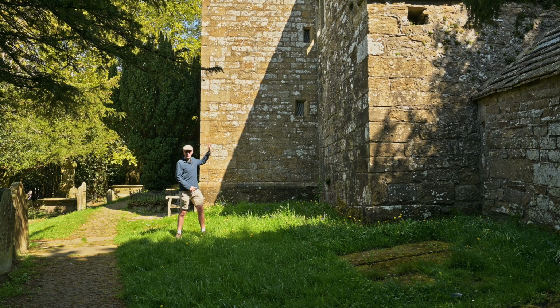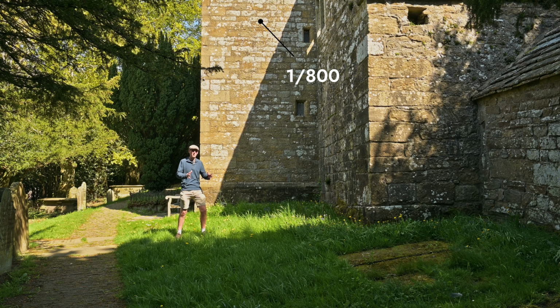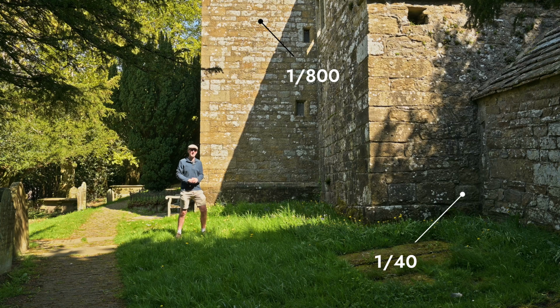Taking a spot meter reading from the brightest part of the scene, which I think is probably some of the white lichen on the church tower, it's giving me a shutter speed value of 800th of a second. And then if I take the same reading from the darkest part of the scene, which is probably the shadows underneath the tower here, it's giving me a value of a 40th of a second.